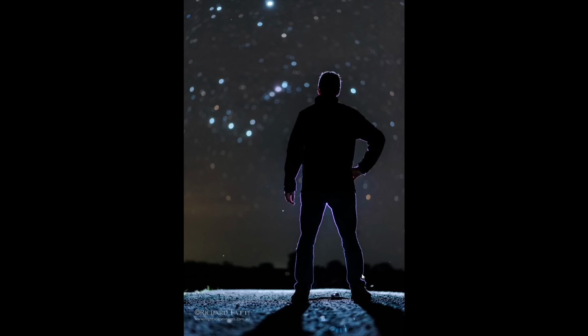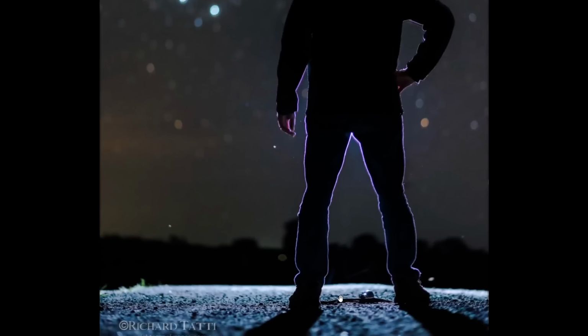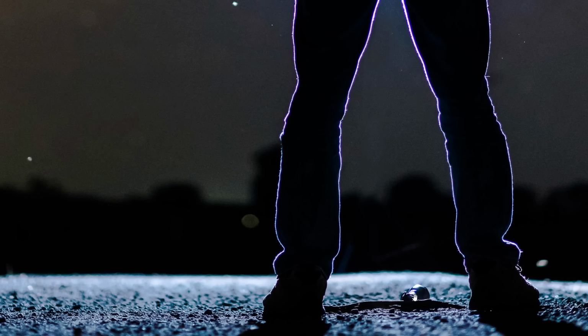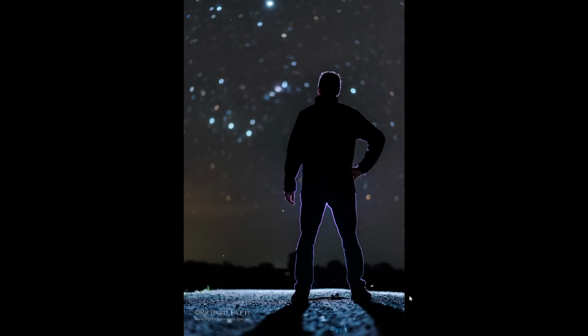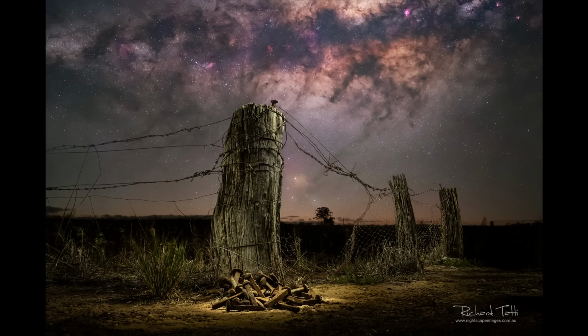I focused, by the way, on, you'll notice there's a torch sitting on the ground here, a little flashlight. That's what I focused on, and then I stood over the top of it. That's how I made sure that I was nice and sharp. The background Orion constellation there is out of focus, but that's deliberate because I shot this with a fairly wide open aperture.